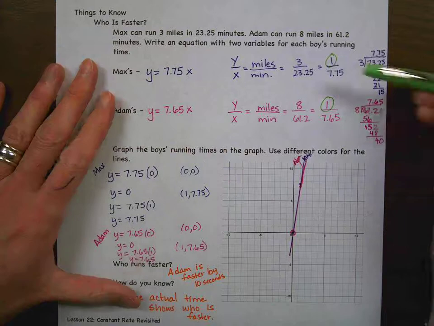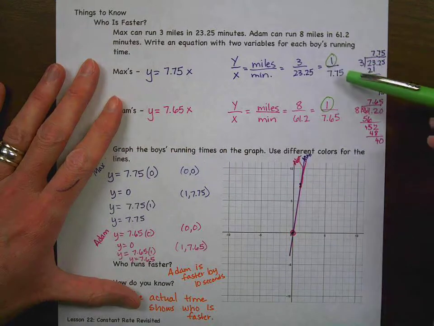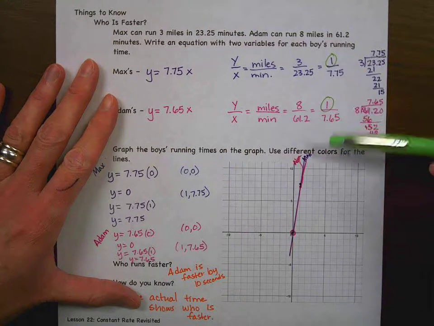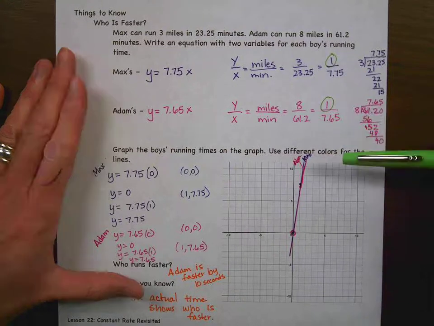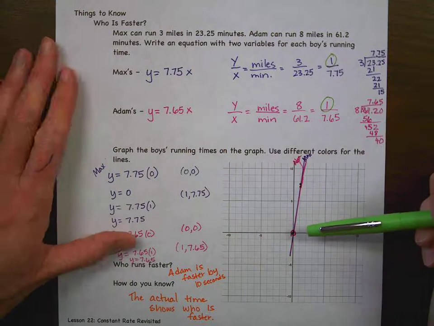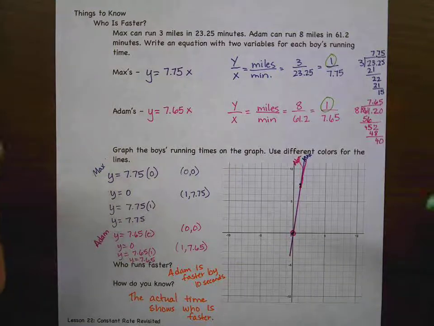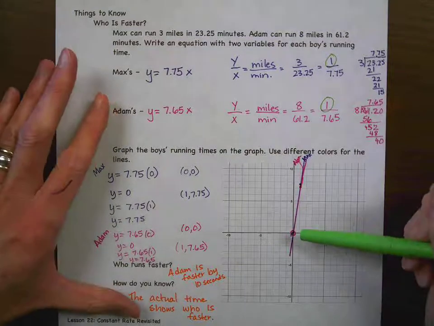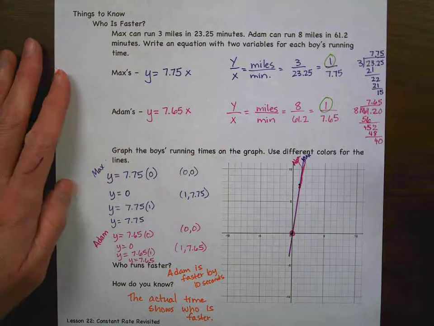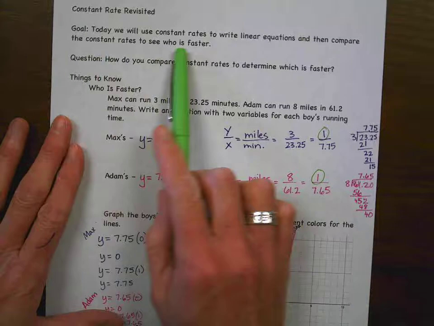Then we were able to compare the speed going the same distance. For 1 mile, it took 7.75 minutes, and for 1 mile, it took 7.65 minutes. That tells us who was faster. Because our graph isn't broken up into itty-bitty sizes, it was hard to visually see that Adam was faster, but he is faster by 10 seconds.